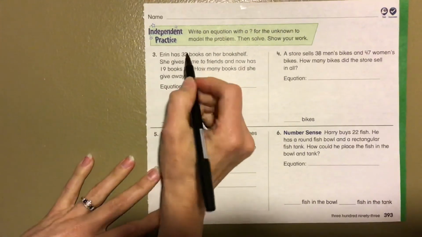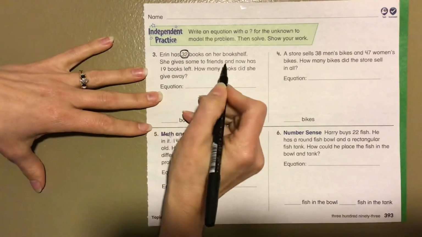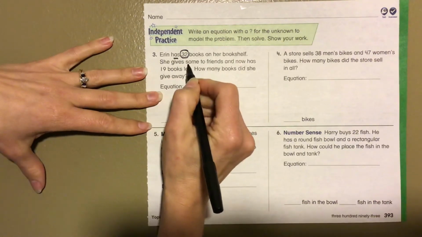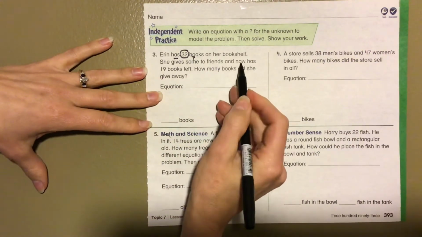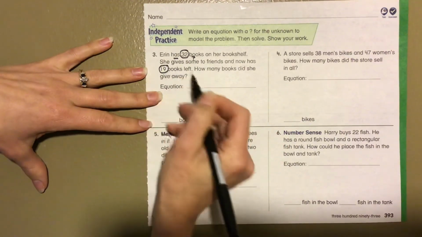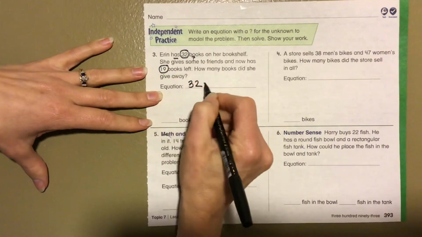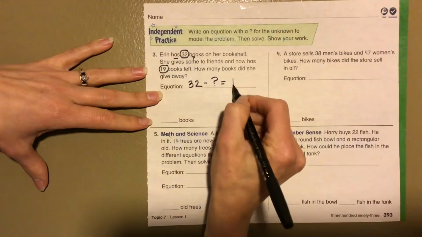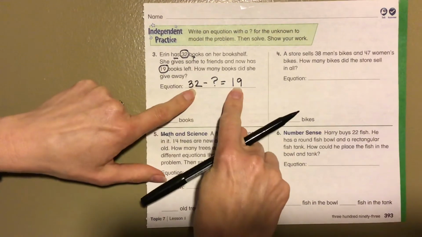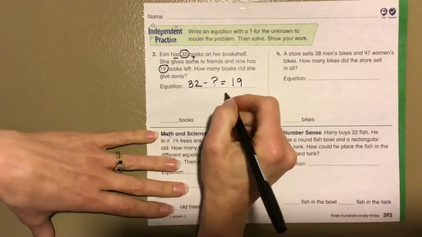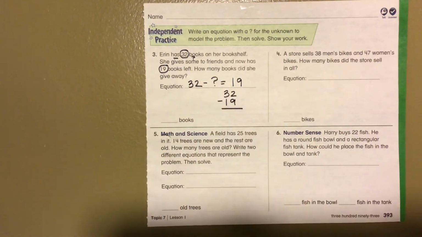Okay. Erin has 32 books on her bookshelf. She gives some to friends. She gives lets us know we're subtracting, and some, how many does she give away? We don't know. That's our math mystery. She gives some to friends and now has 19 books left. How many books did she give away? So we know she had 32 at the beginning minus question mark equals 19. Okay? So what we can do is use the other numbers that we haven't used yet to figure that one out. So 32 minus 19 will give us that other answer there.